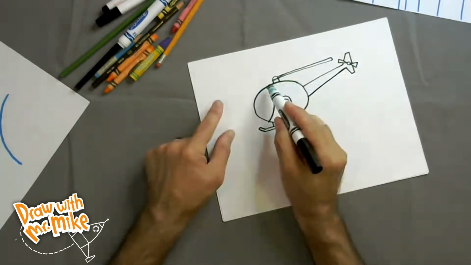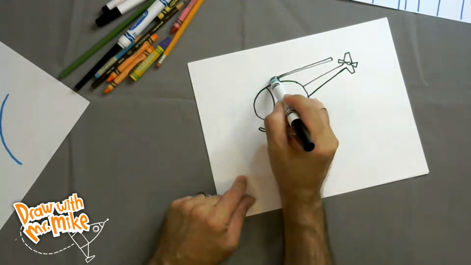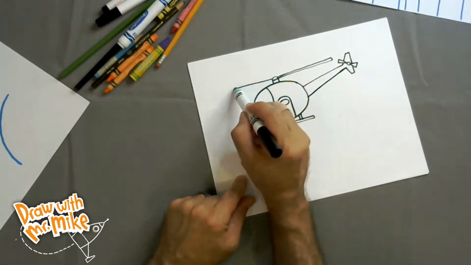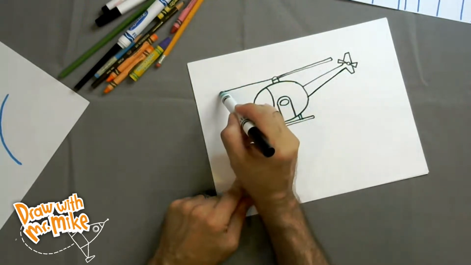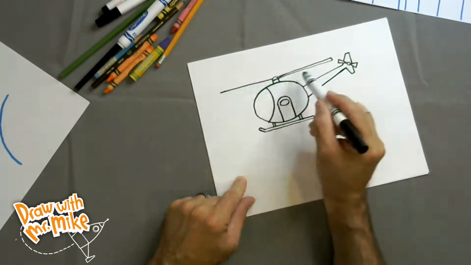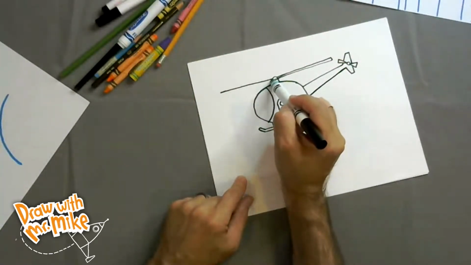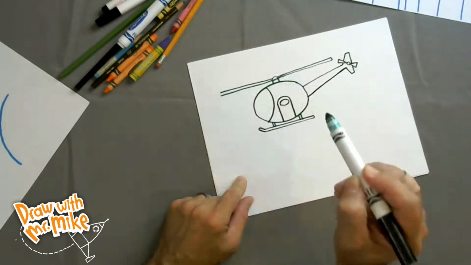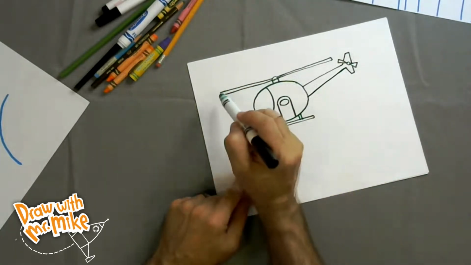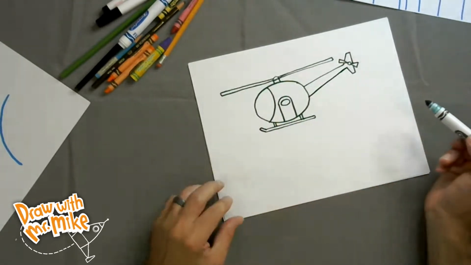Then we'll do 2 more long lines on this side. So let's do that long line, and you want to make it about the same length. Okay? You want to be even as best that you can. And then we'll do another long line below that and stop. And then we'll join that with a short line. And look at that. We've got a helicopter.